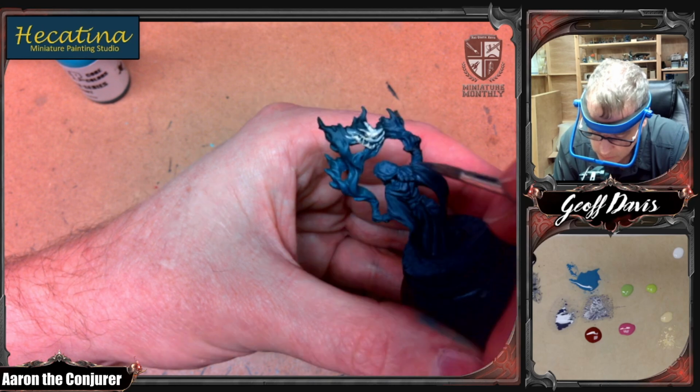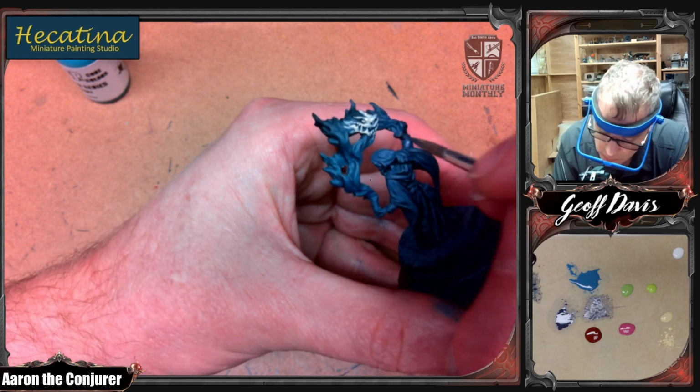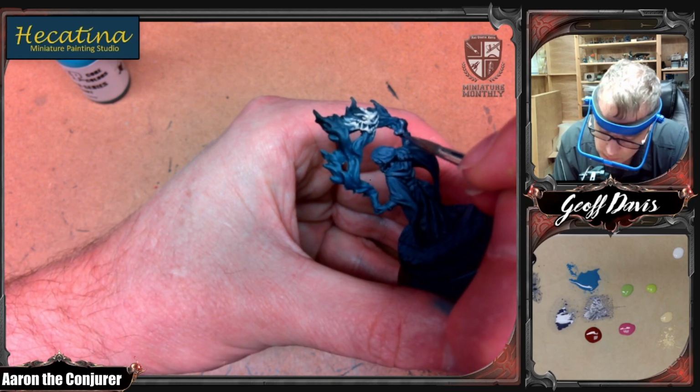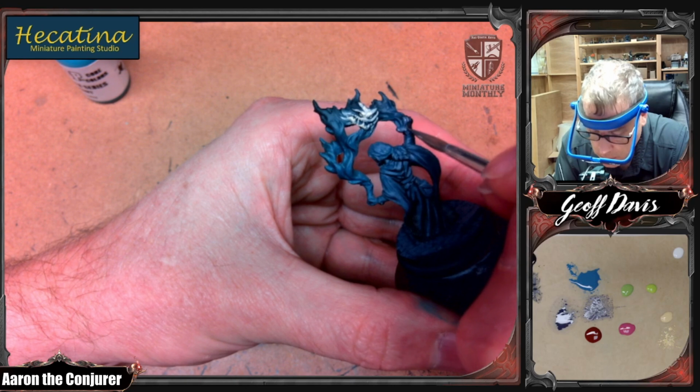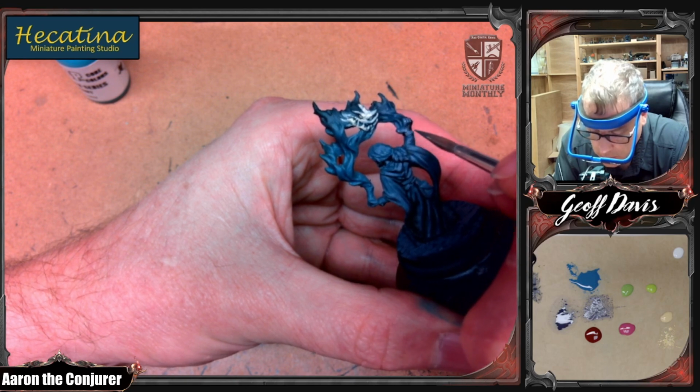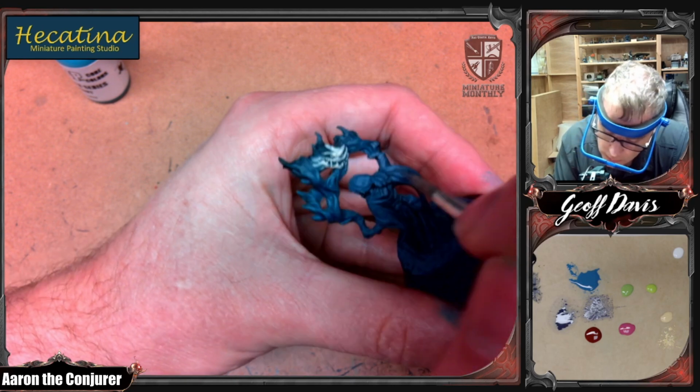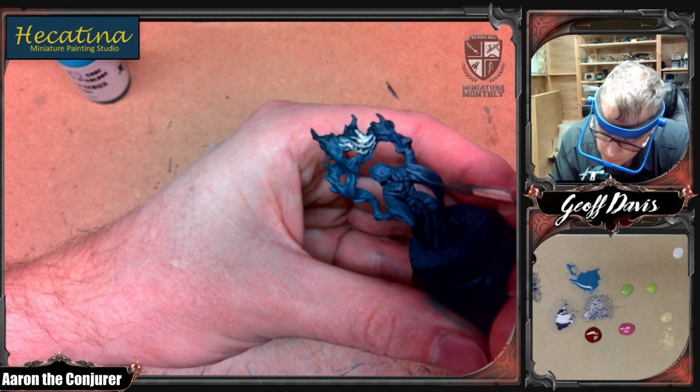And the back of this sleeve is quite close to the light source. I'm just going to get quite a lot of this highlight.